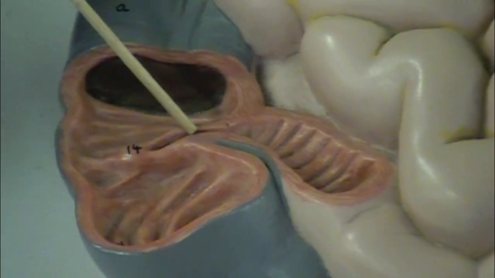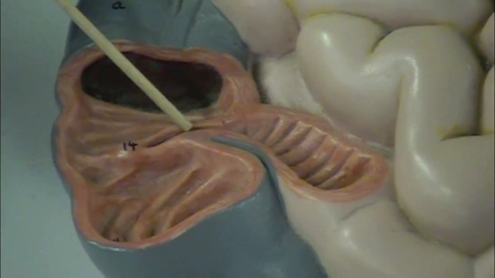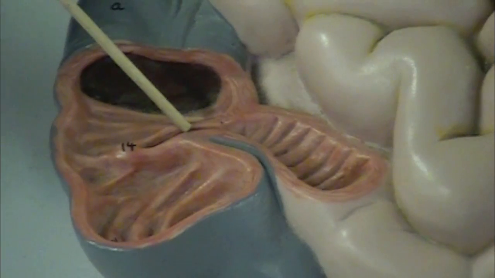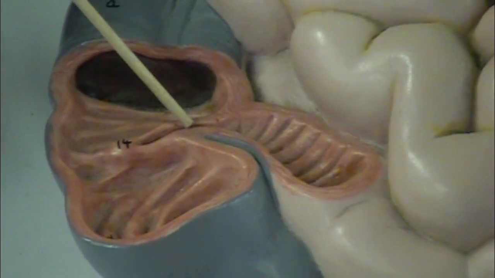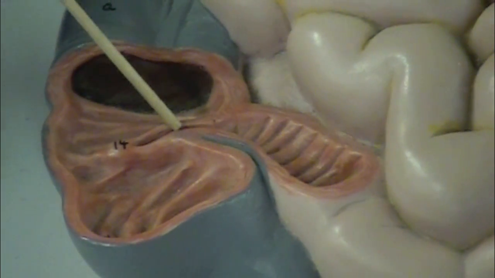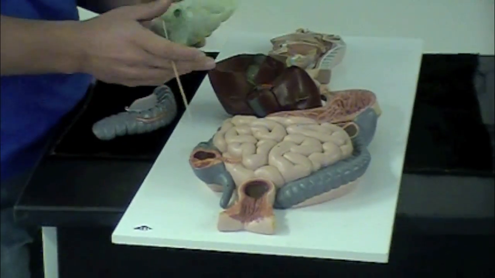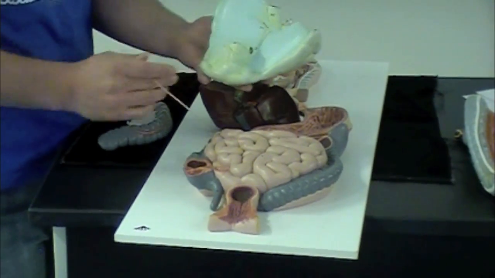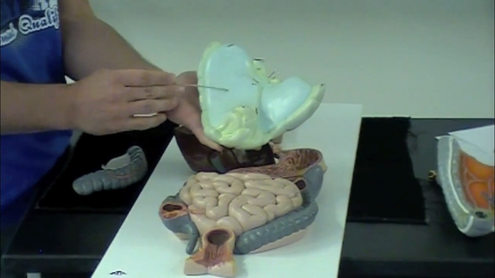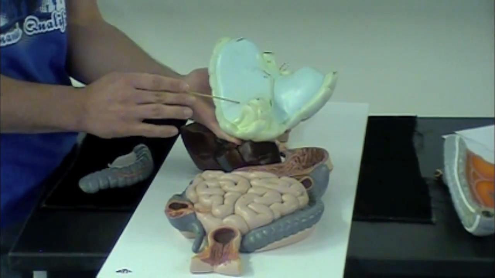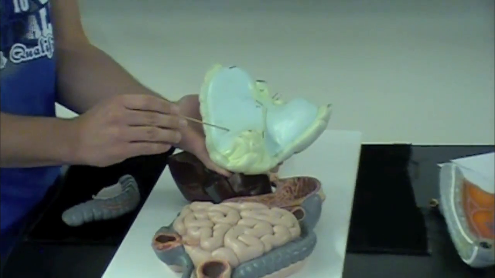That is the valve between your small intestine of your ileum and your large intestine at your cecum. So that'll be your ileocecal valve. If I pull this other model over here, we can see mesentery proper, and that's going to be this membrane of connective tissue to hold your small intestines in place.